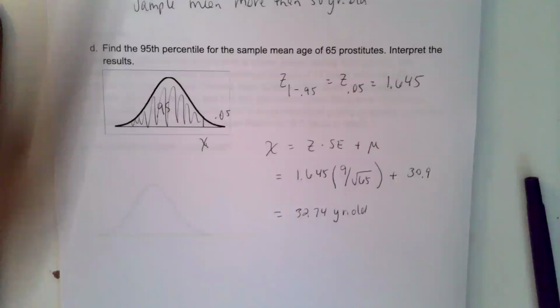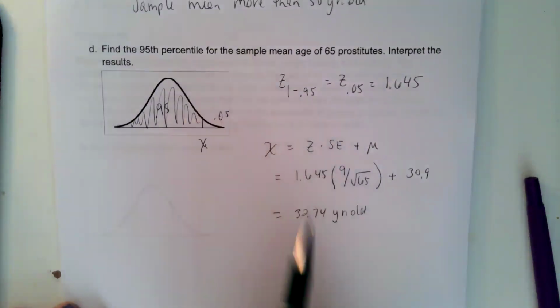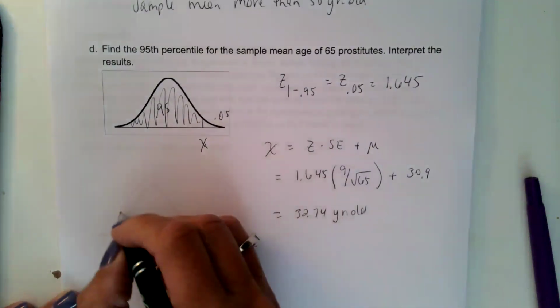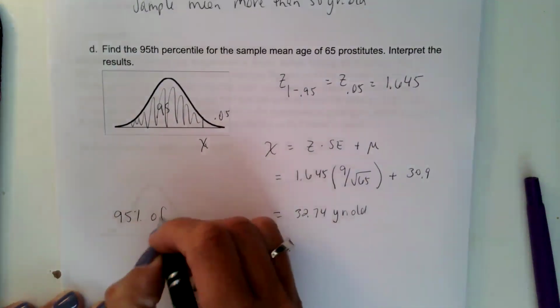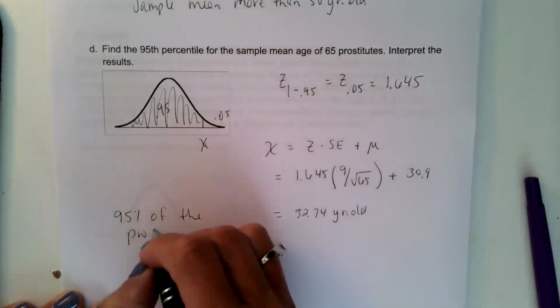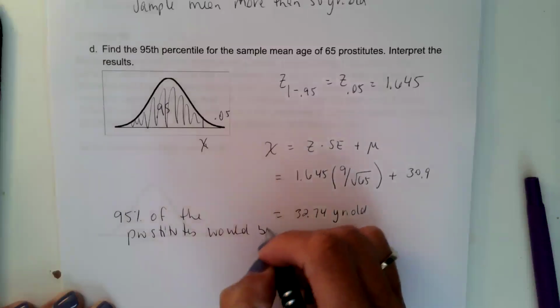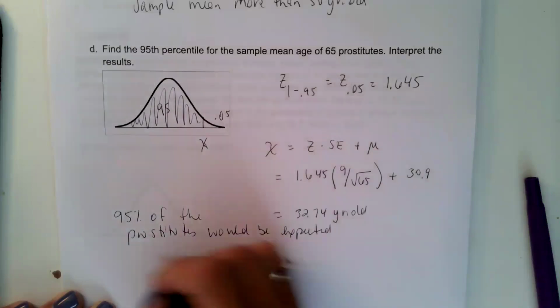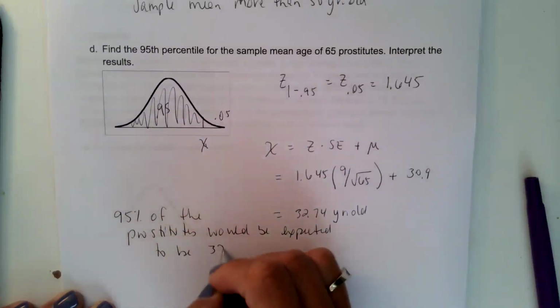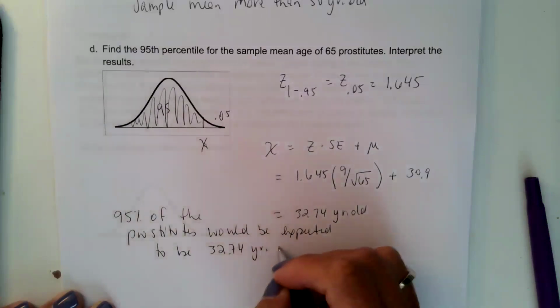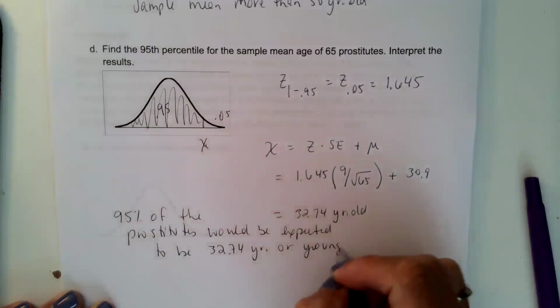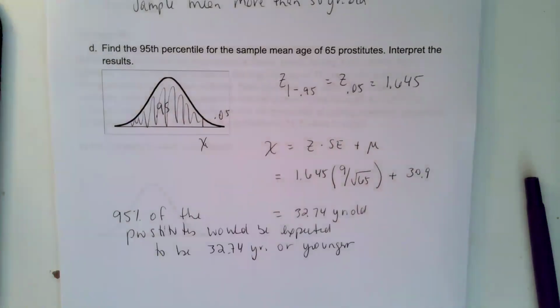So it looks like 95% of the prostitutes are going to be 32.74 years old or younger. 95% of the prostitutes would be expected to be 32.74 years or younger, because a percentile is always less than.